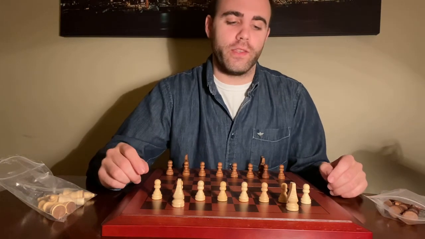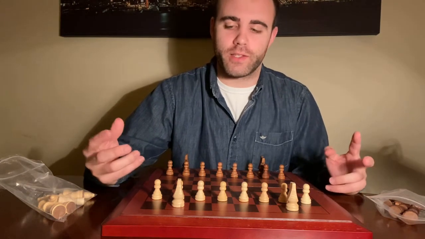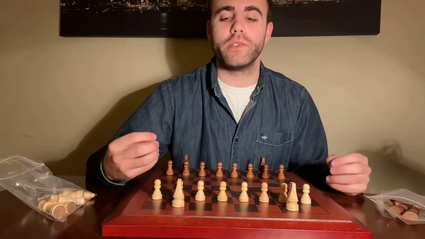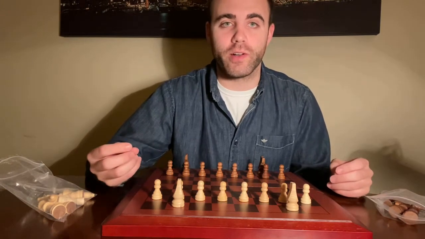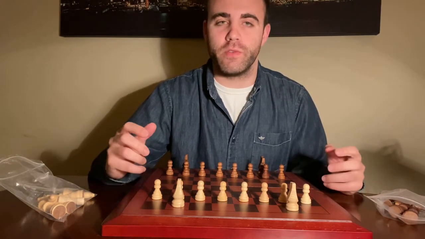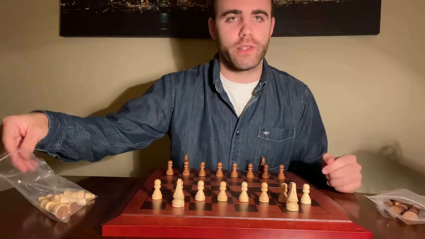Now, the next piece is the bishop, and as I mentioned, I believe they hold the same amount of power as a knight, but they just move very differently. So we'll set those up now.